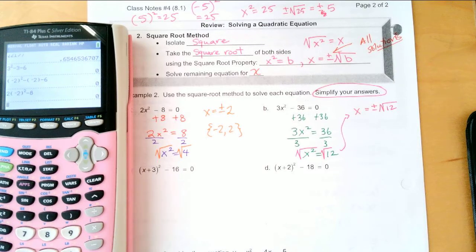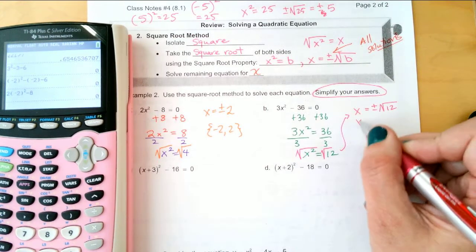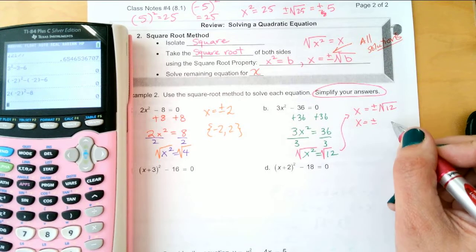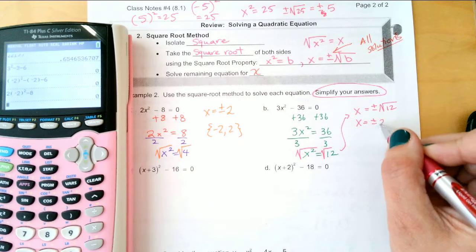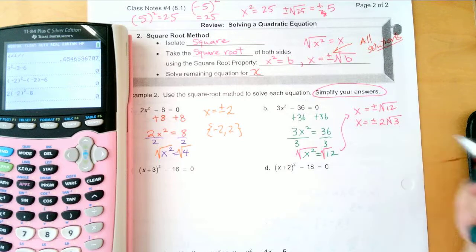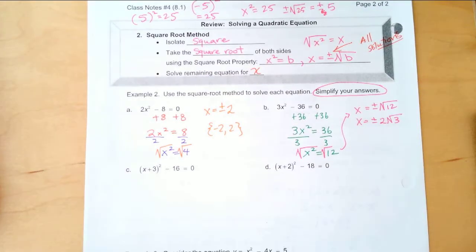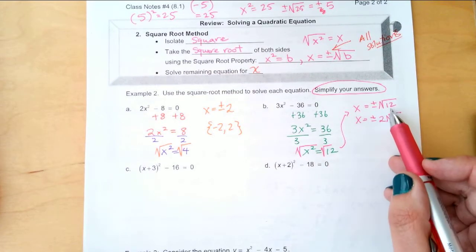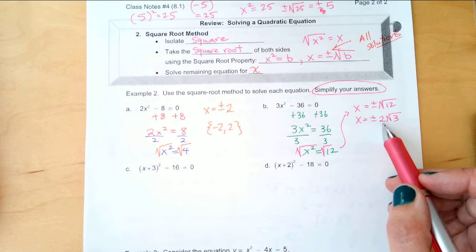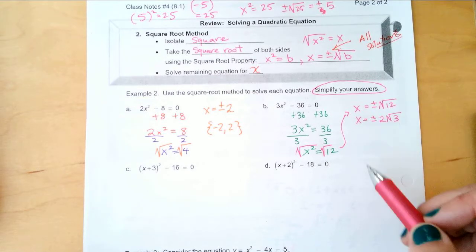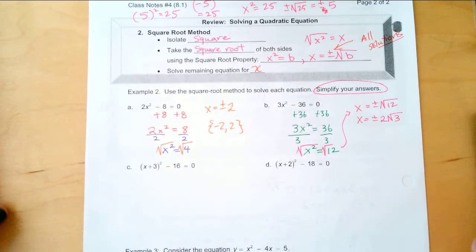No. How can you simplify it? x equals plus or minus 2 radical 3. Do you remember how we got that from before? Okay, that was in the last lesson, 7.2, before this lesson. That's because 4 times 3, 4 is the perfect square, so 4 comes out as a 2. And again, we can check this.